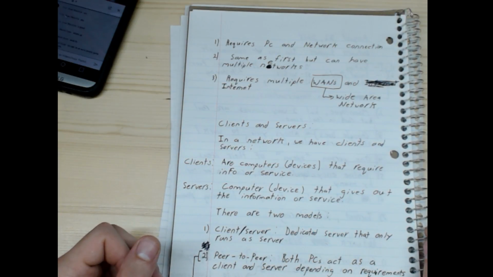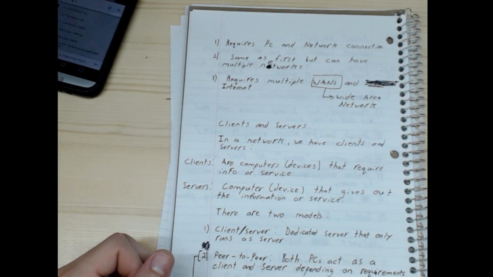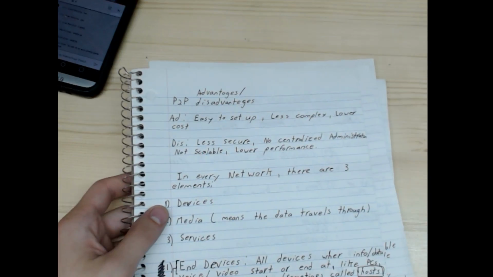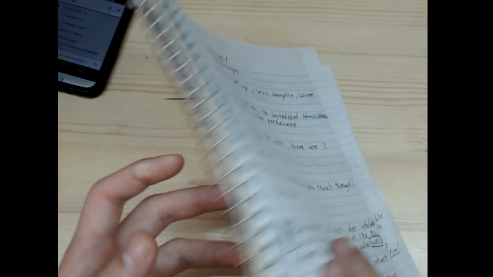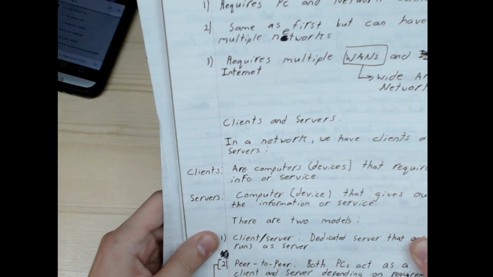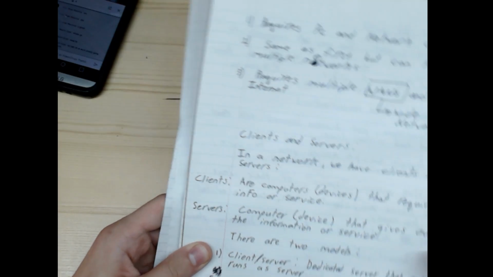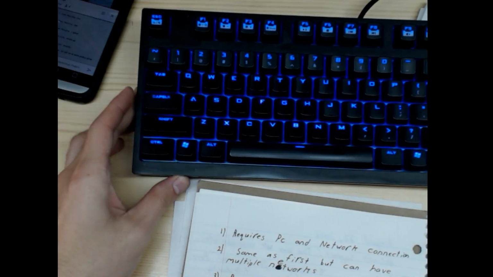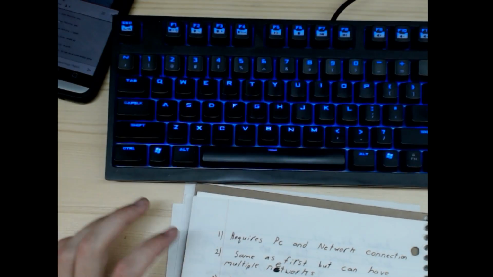So what is this saying? Explain the client server. Okay. Peer-to-peer and client server. Dedicated server that only runs a server.